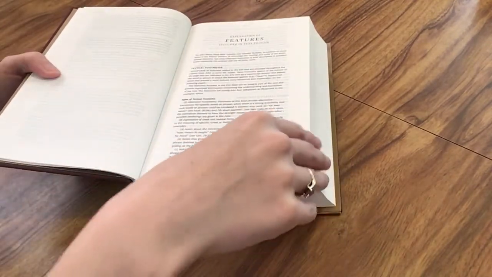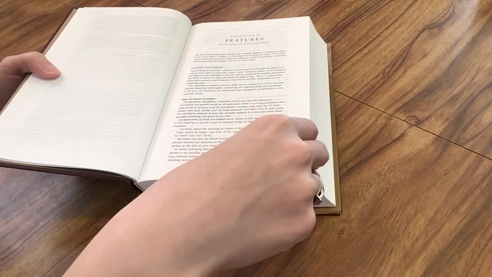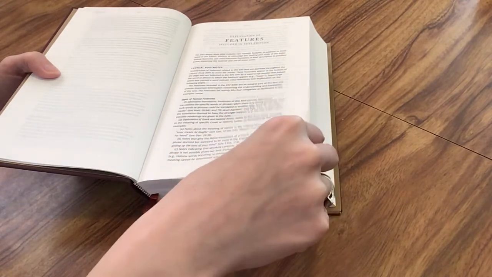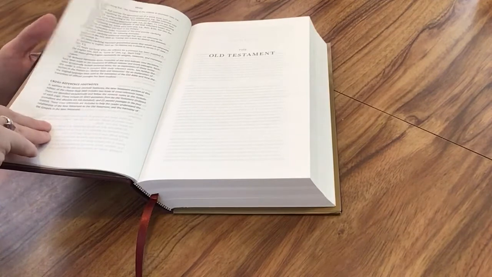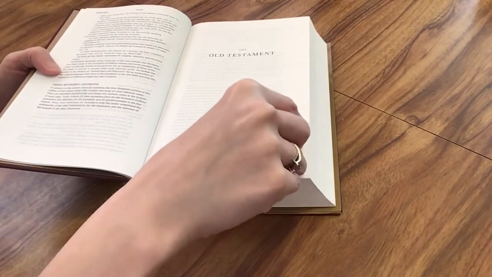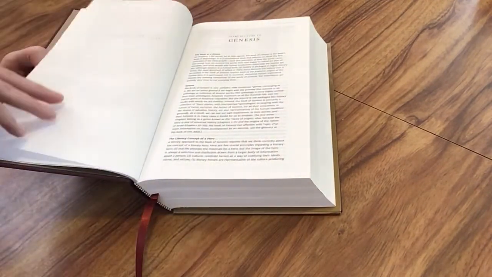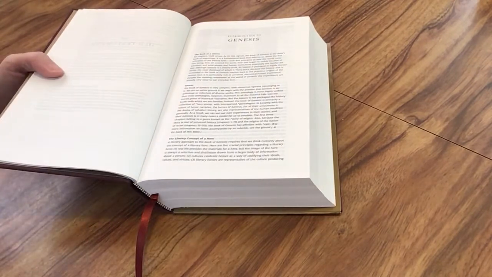And then we go into an explanation of features that are included in this edition. So this is going to have textual footnotes and cross-reference footnotes, and it goes into more detail about that. And then we get into the Old Testament.